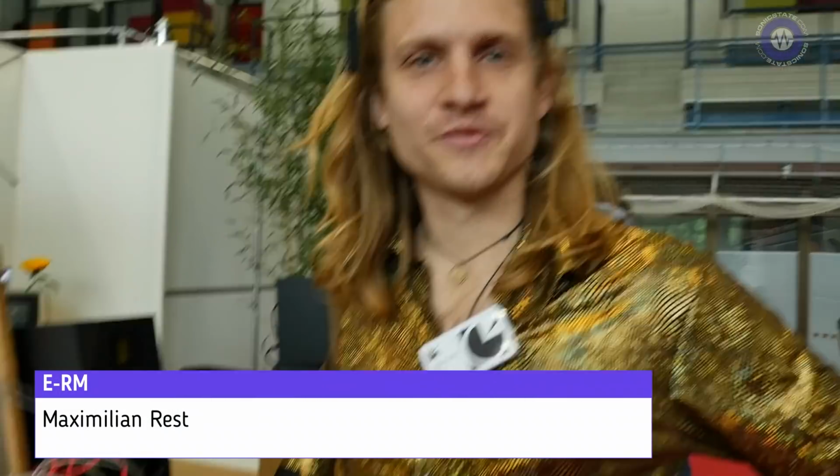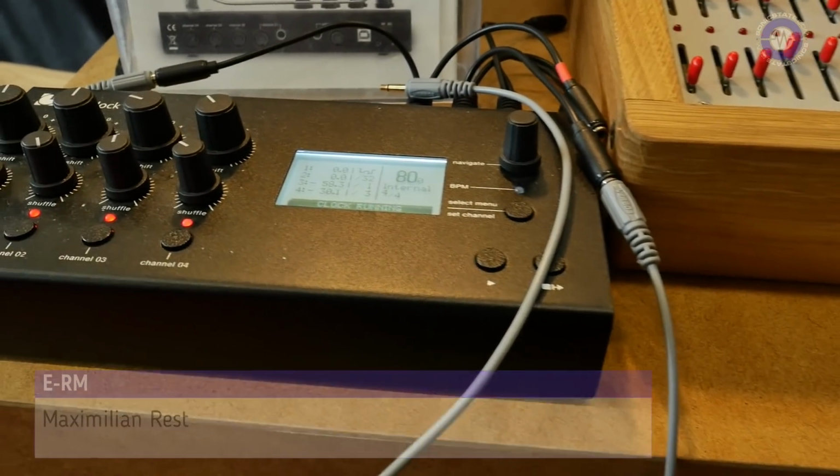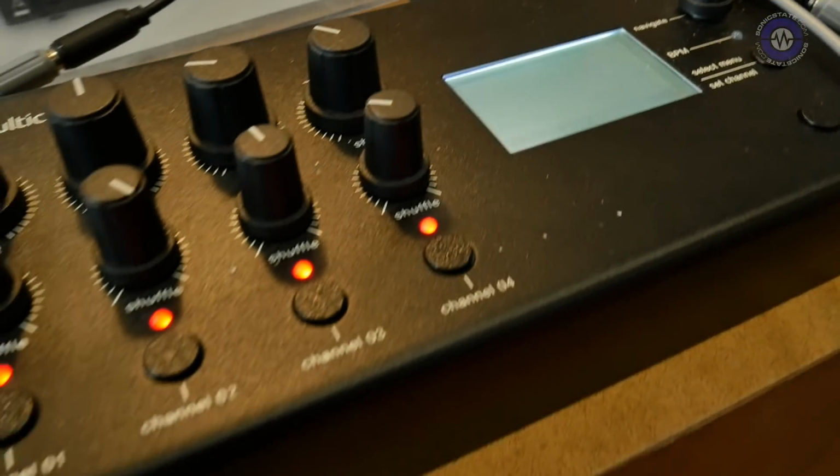Which you've been making the multi-clock for a number of years. Yes, we've been doing it for 5 years. A rock solid clock that a lot of people use, right? Yes. And you've got a new Eurorack oscillator. We do have a new Eurorack oscillator.